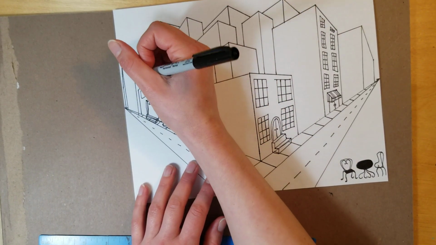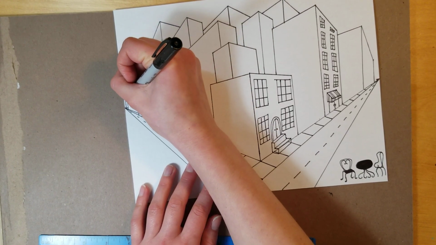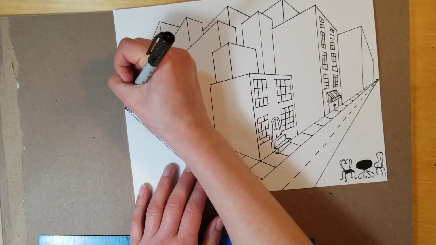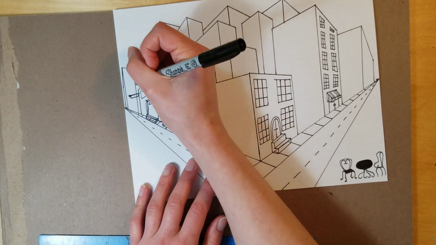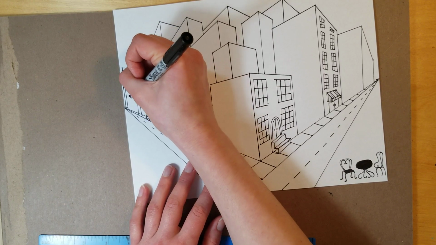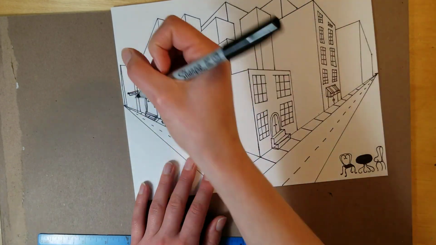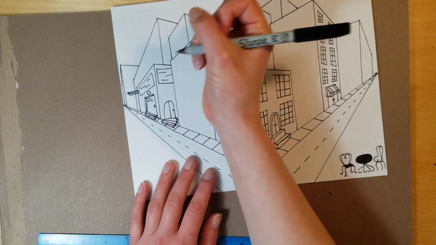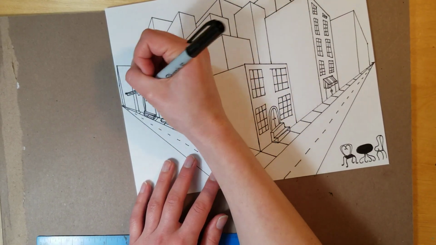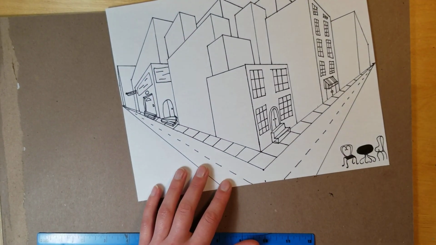And then I'm gonna draw one of those signs coming out. And here, just gonna do a little jiggly line, but you could actually write something there if you wanted to. Yeah, okay, I think that'll be good.